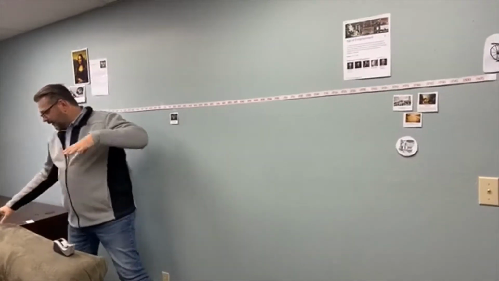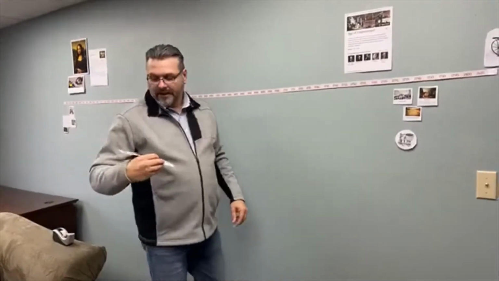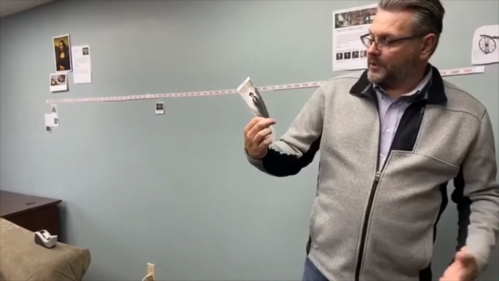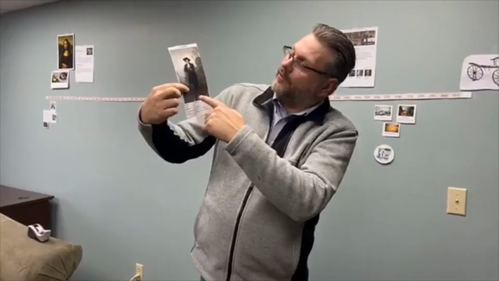And then as we move forward, we have the paintings and the art had changed. So this is, the artist was Gilbert Stuart. The name of the painting is called The Skater. Now, here's what's interesting about this picture. Do you see how he's like skating? He's actually ice skating.